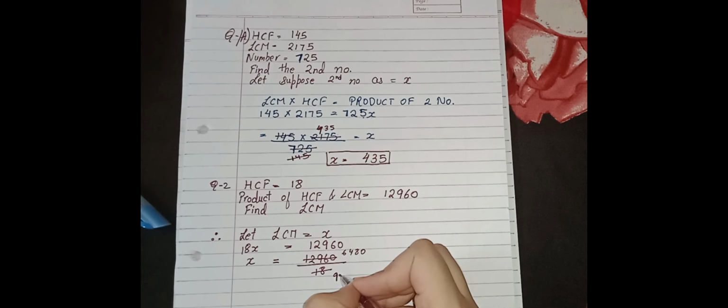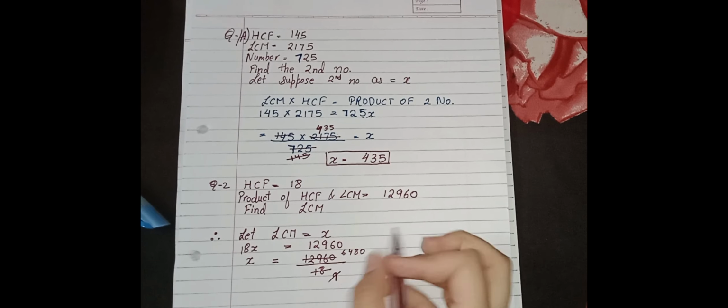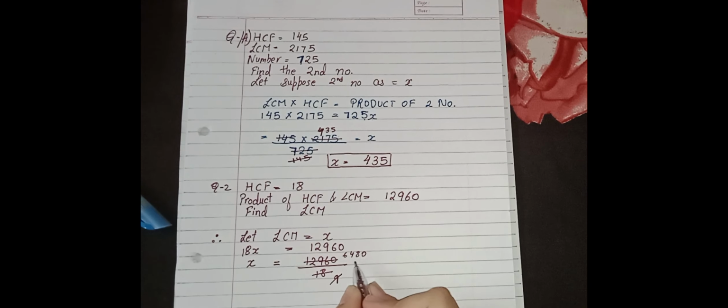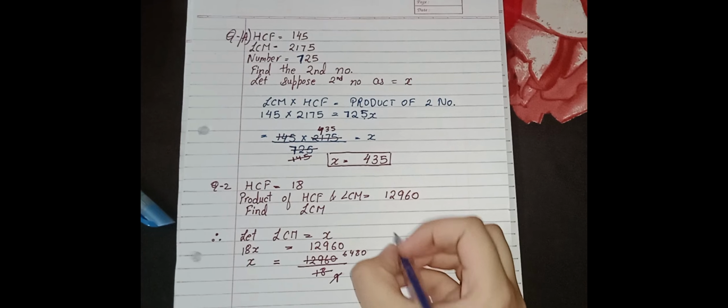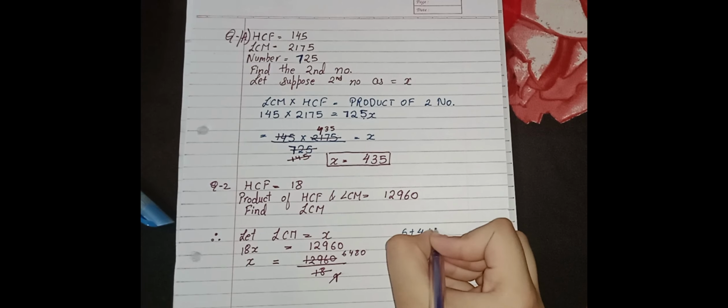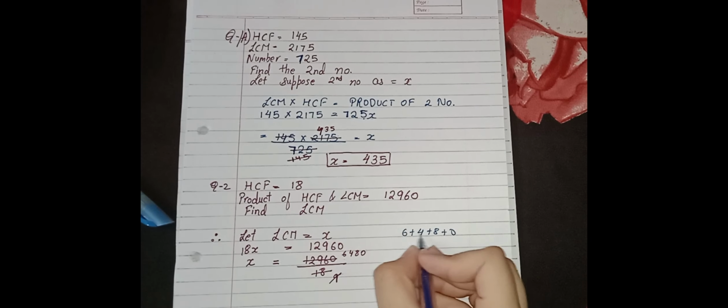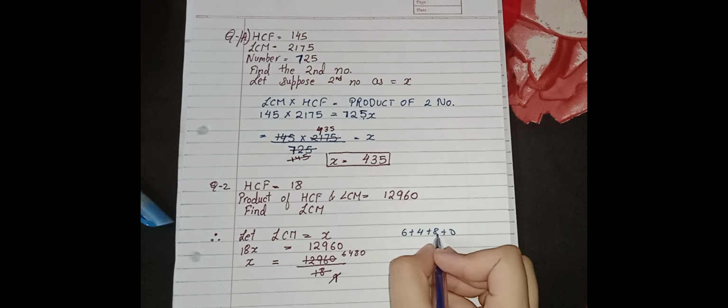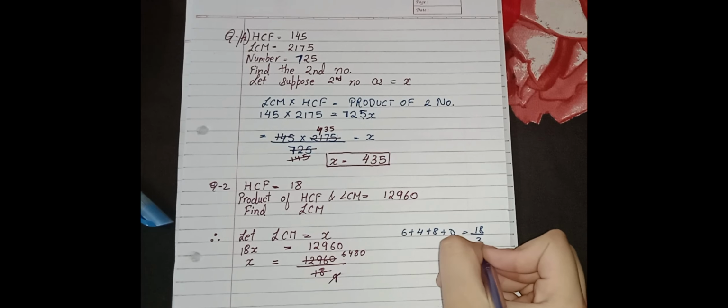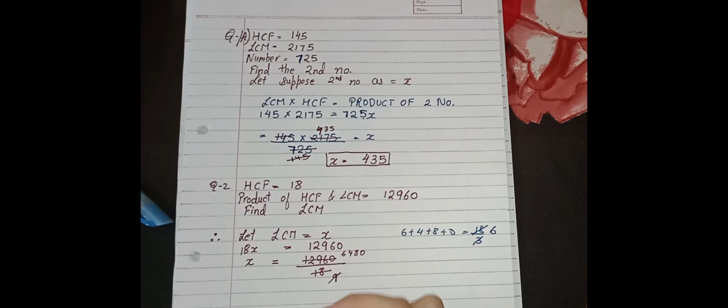Then again, now this won't work with 2, so let's do it with 3. Let's check whether it is divisible by 3 or not. If you add the digits and the sum is divisible by 3, then the whole number will be divisible by 3. How? Let me do it. You have already learned this, but still, 6 plus 4 plus 8 plus 0. 6 plus 4 is 10, 10 plus 8 is 18, plus 0 gives 18. 18 is divisible by 3, right? Therefore this will also be divisible by 3.